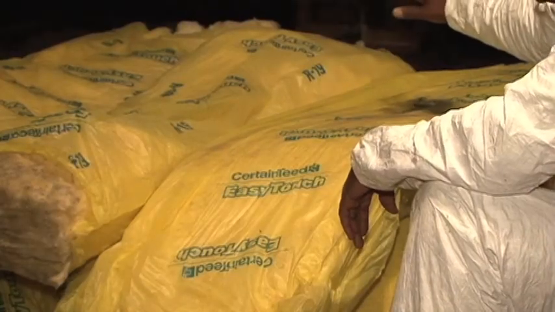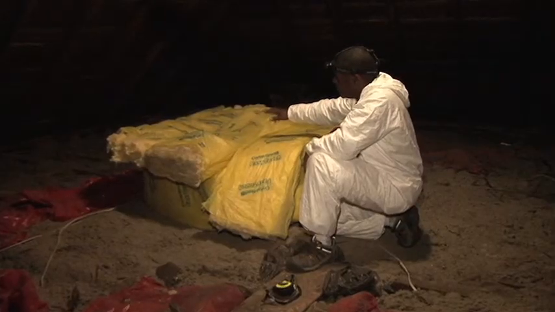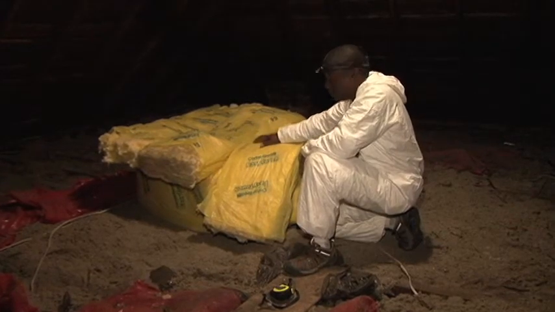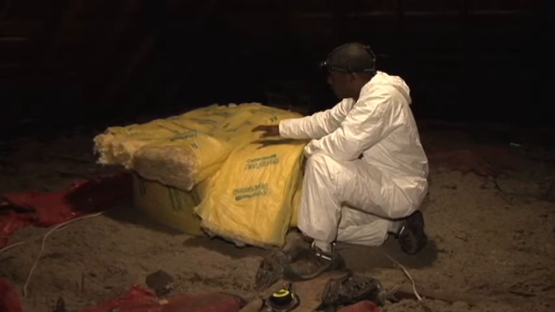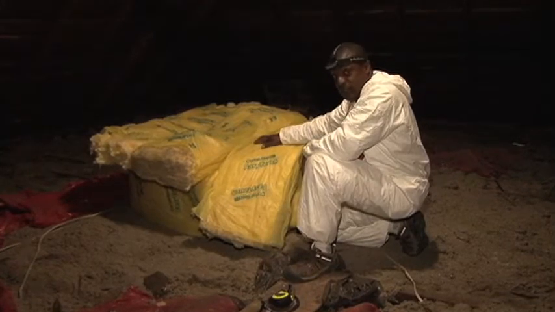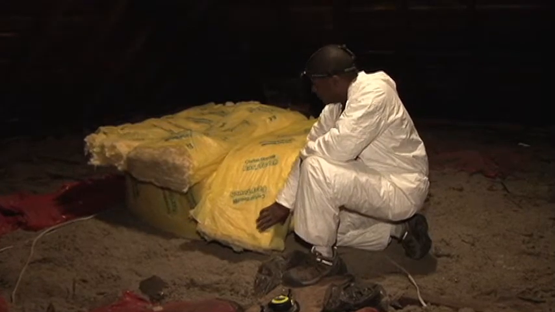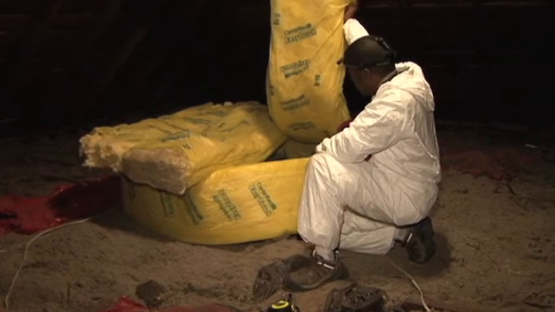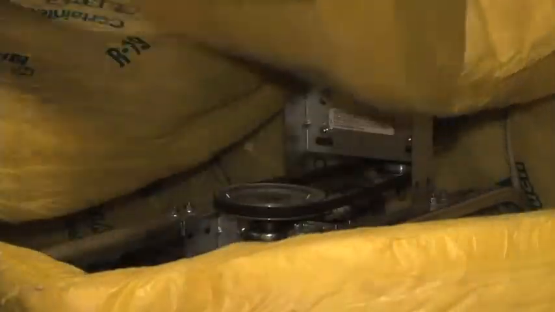Remember our whole house fan? Well, here it is from the attic side. What the homeowner has decided to do in this case is wrap it with insulation and cover it up with a couple of bats of insulation. And that'll work good at preventing thermal heat loss. But it's not going to do a whole lot for our air leakage, because in between these bats, air is going to get through and easily make its way out of the house. The proper way to do this would be to use rigid foam.